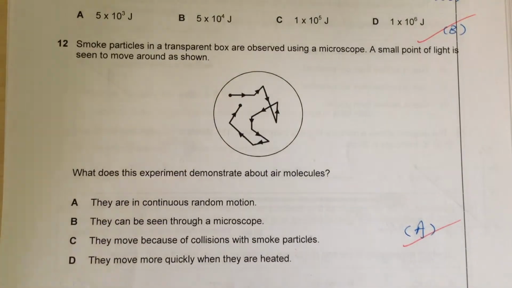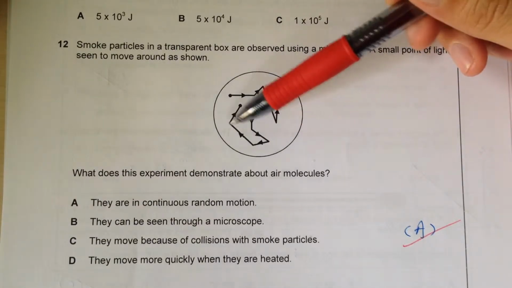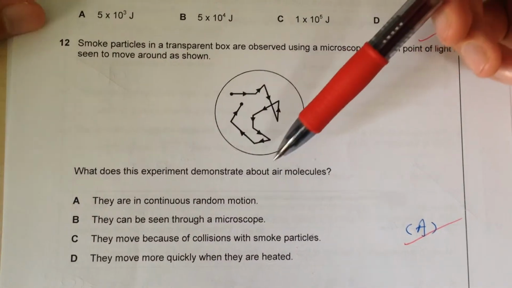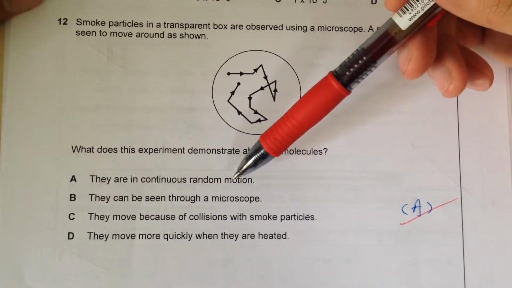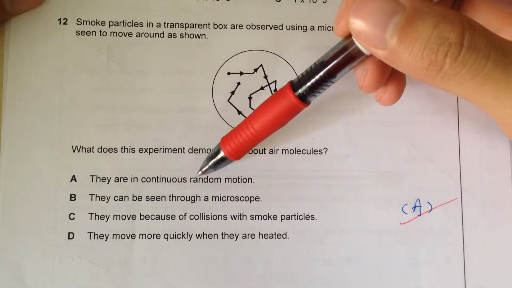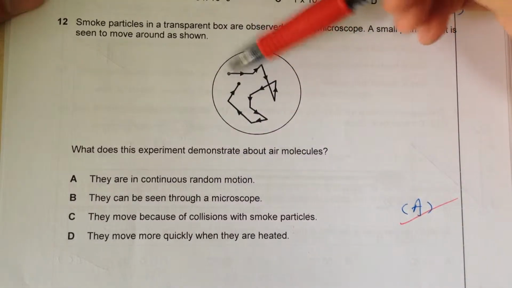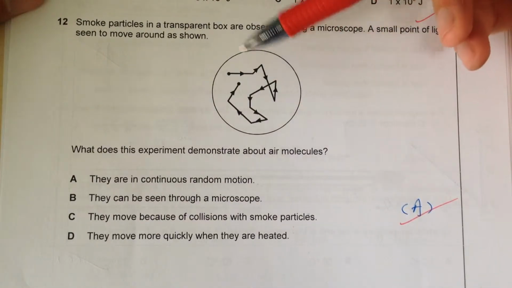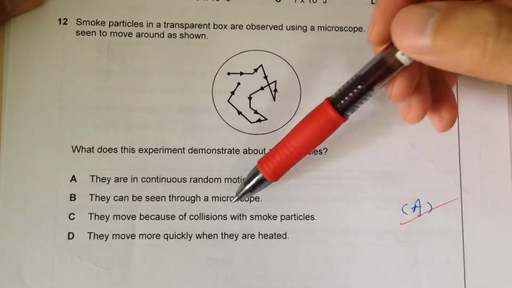Okay, question 12. Please take note, all these particles are not your air molecule, they are dust particles. Air molecules are too small to be seen. So in this question, let's analyze every statement and then analyze what is wrong about the statement. So A, the air molecules are in continuous random motion. This is correct because as you observe the smoke particle is going everywhere in a random manner. So you can deduce that the air molecules must be colliding with them in a random manner as well. So that's why A is correct.